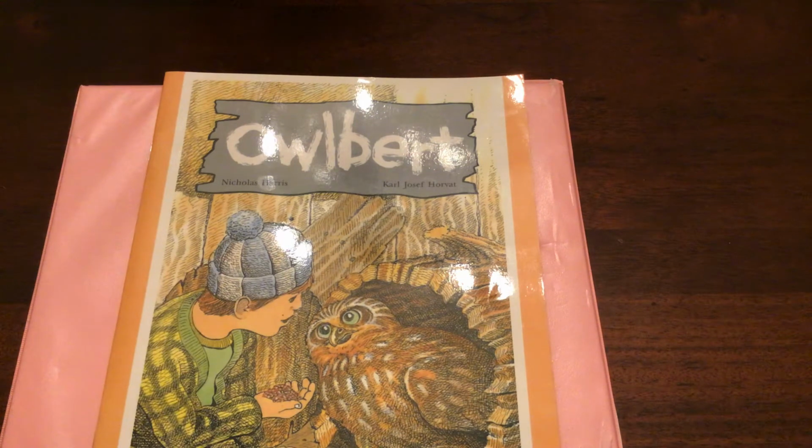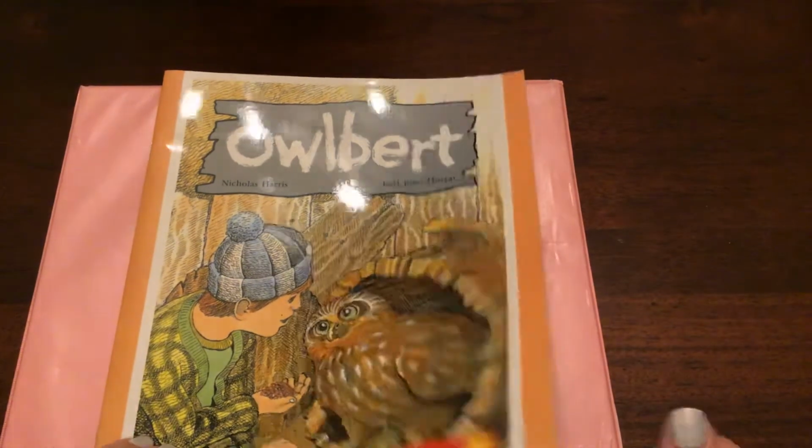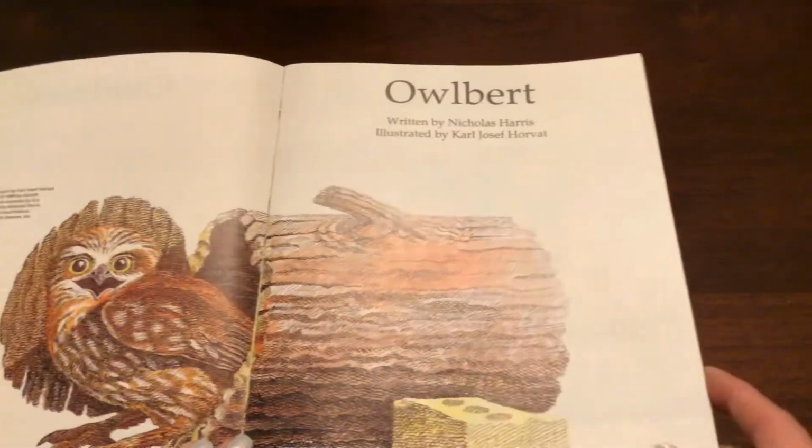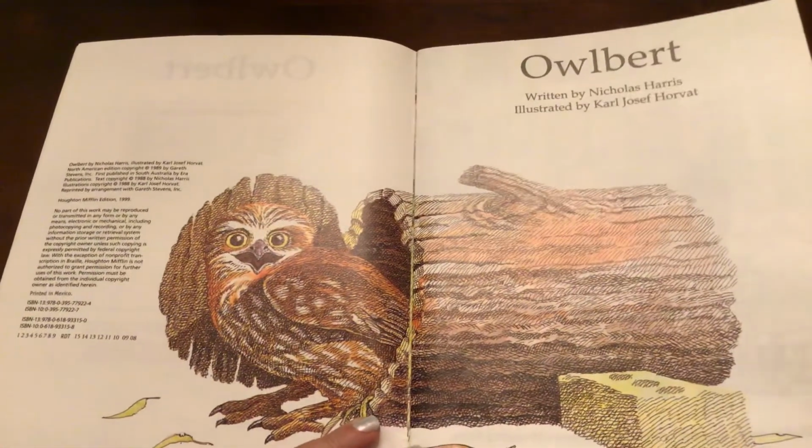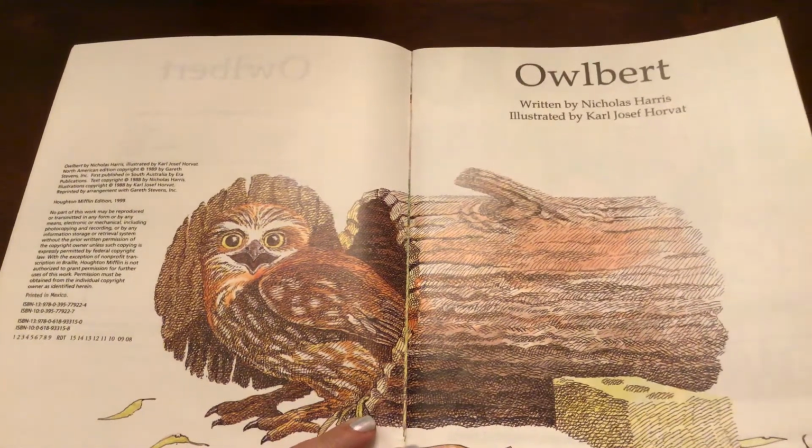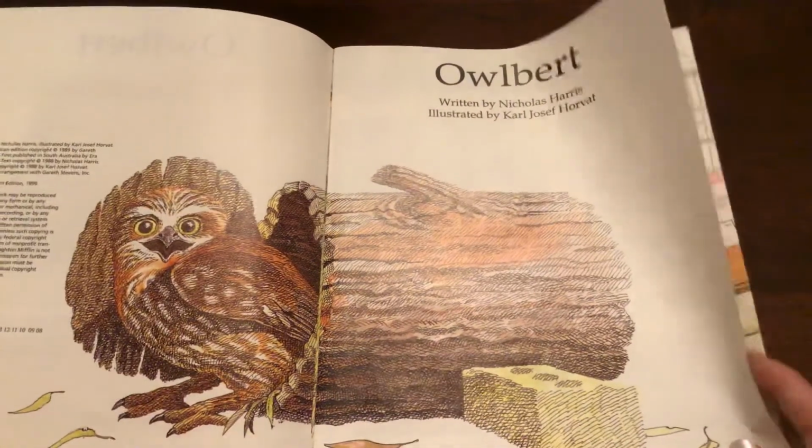Sometimes animals talk, sometimes we have unrealistic animal to human interaction in stories. So those fun things are what's meant to entertain you during a fiction story. So we're going to look through our illustrations in our book called Owlbert and see what we think about the illustrations in our story. We'll do a little picture walk before we take a look at our first part of the story.